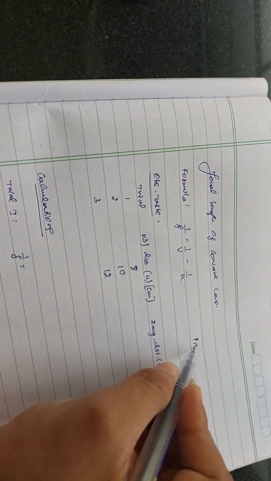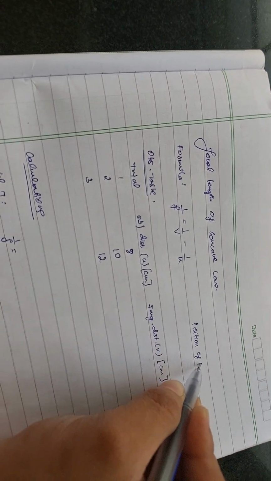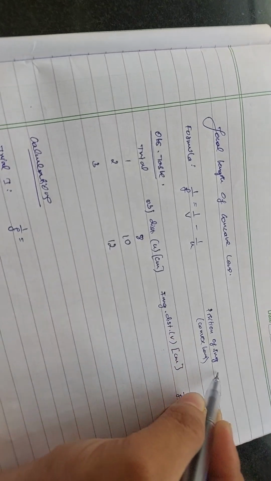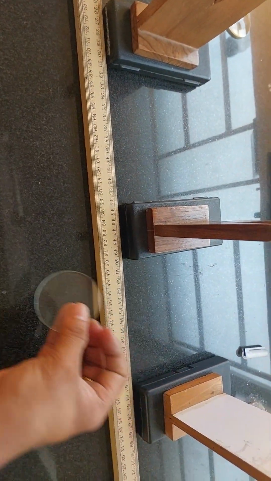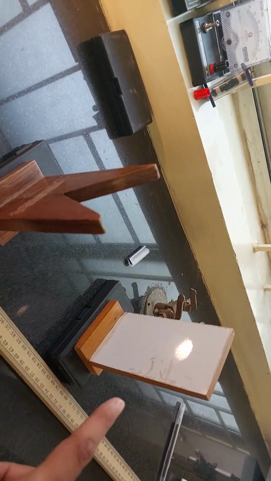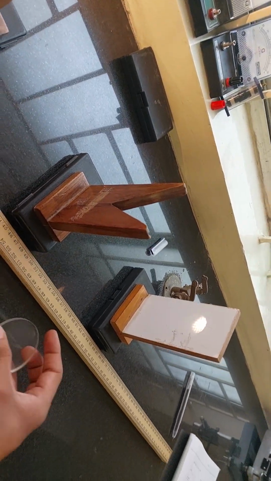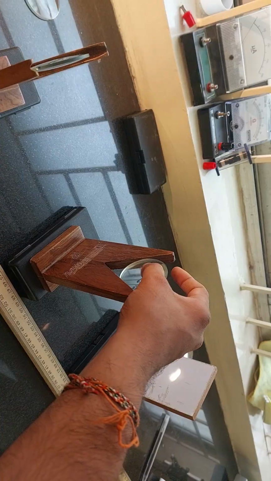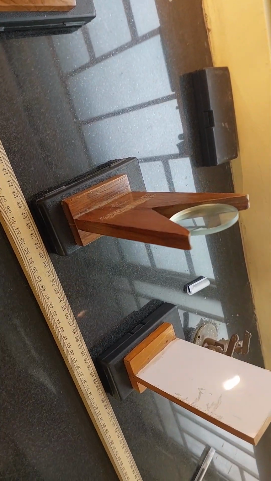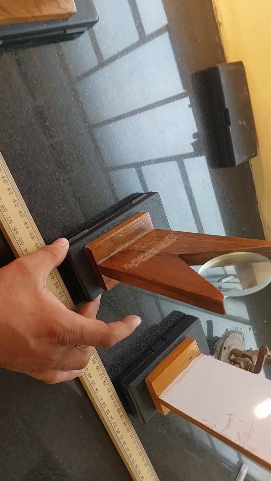So I'll note down the position of the image when only the convex lens is there. The position of the image is 66 centimeter. Now I will introduce the concave lens such that the object distance is 8 centimeter. For the concave lens, this is the source. If the object distance has to be 8 centimeter and the image is at 66 centimeter, I have to place it at 66 minus 8, 58 centimeter. So let me do that.